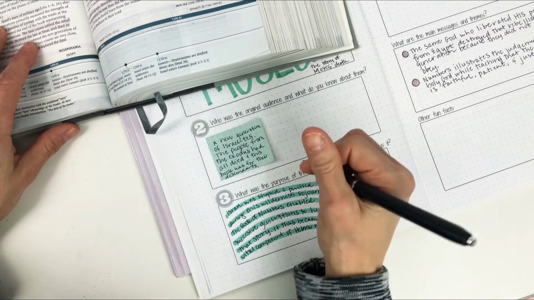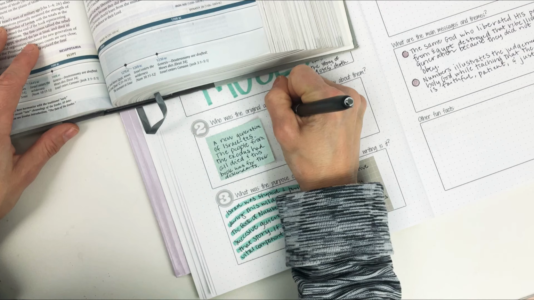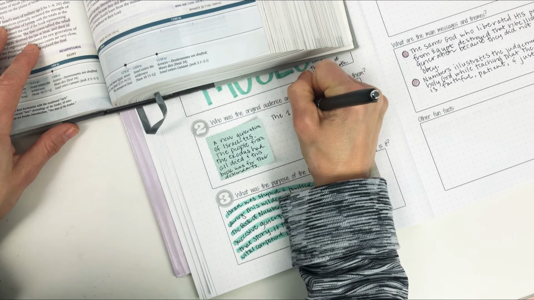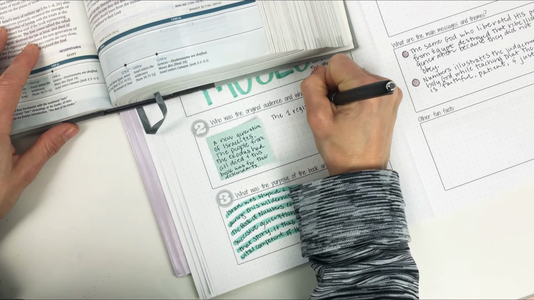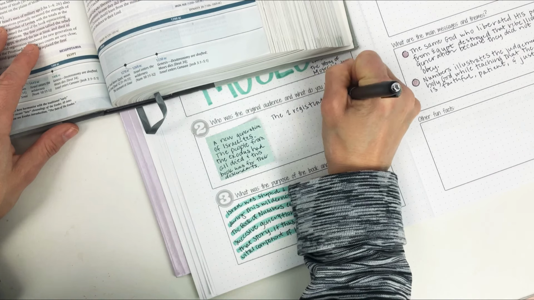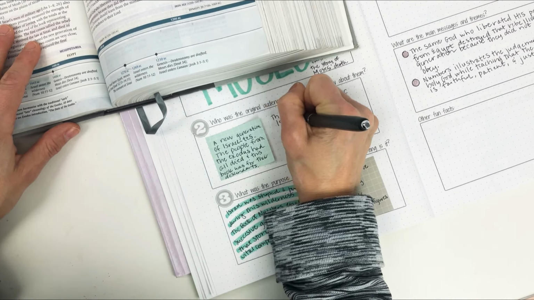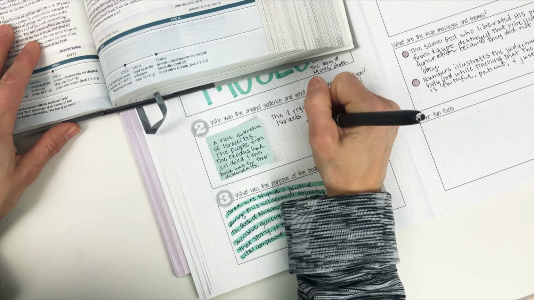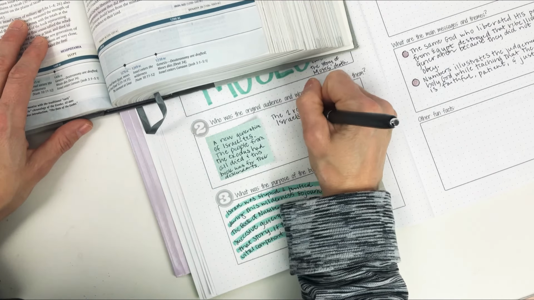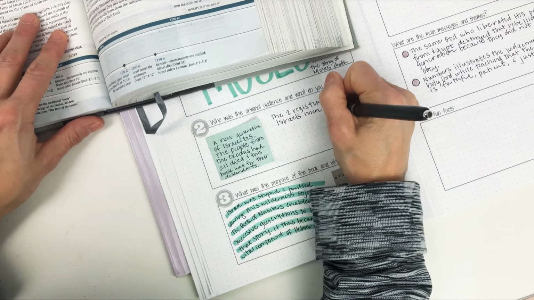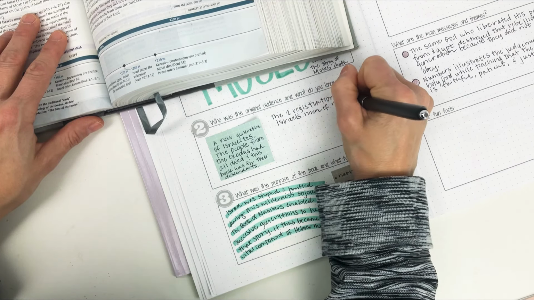The two registrations. This is heavy in information, isn't it? The two registrations of Israel's, I always say it like that, so I spell it right. Israel's men of military age.